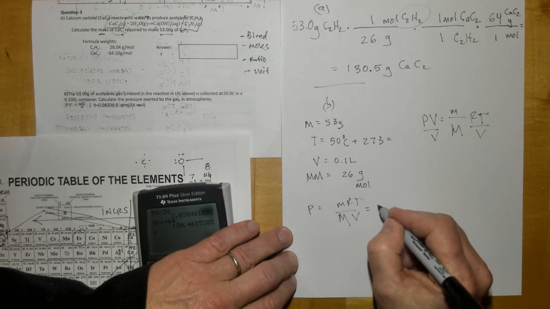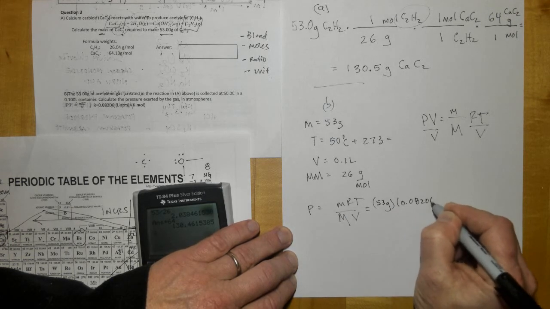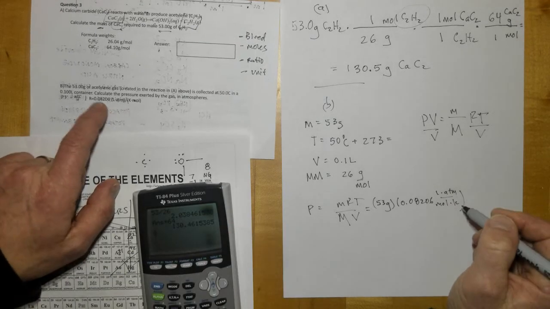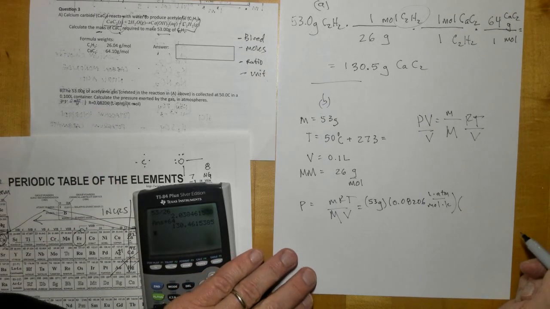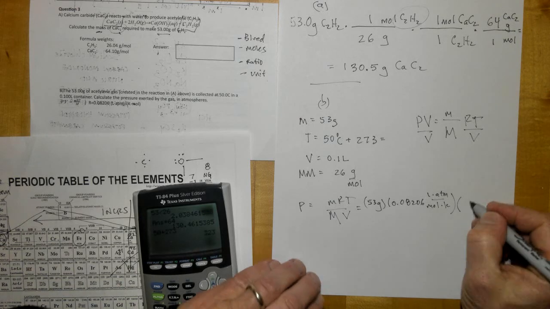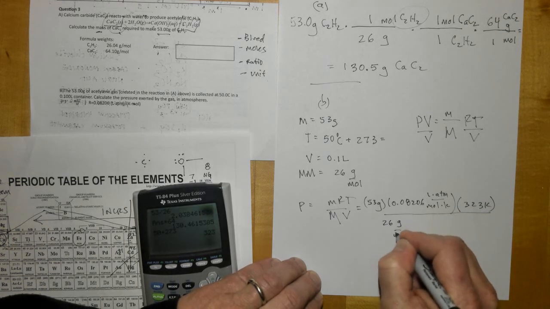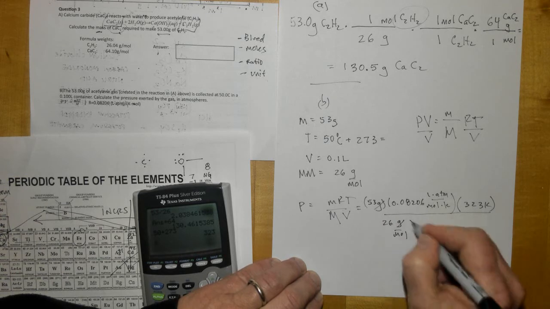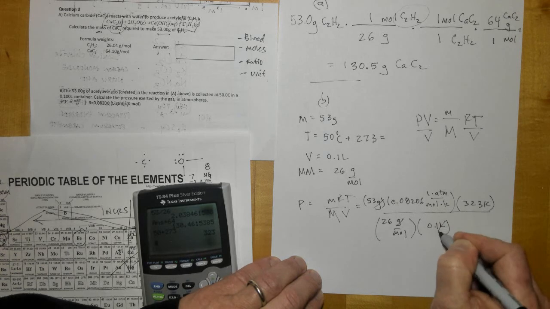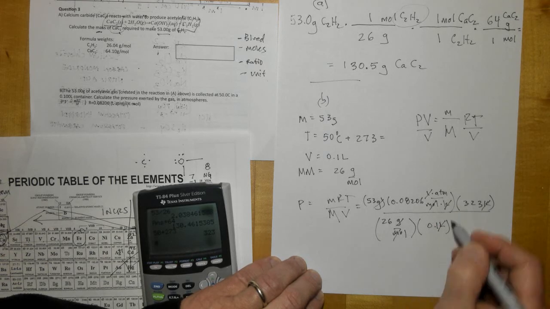So now we can put everything in here. So 53 grams times 0.08206 liters times atmospheres per mole times Kelvin. Get that from right here. And then our temperature right here would be 50 plus 273, so 323 Kelvin. And then divide that by the molar mass, which is 26 grams per mole, so my grams will cancel with my grams. And then my volume right here is 0.1 liters. Make sure that's in liters because you need your liters to cancel with your liters right here. Notice my kelvins cancel with my kelvins, and my moles go with my moles right here, so I'm left with atmospheres as my units.